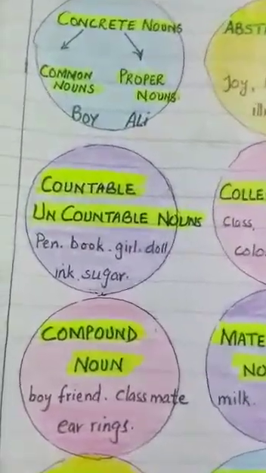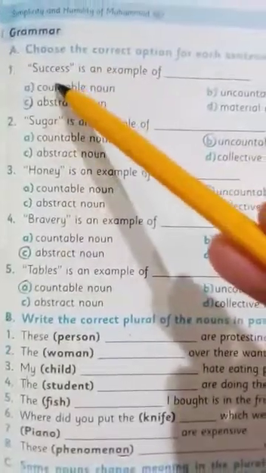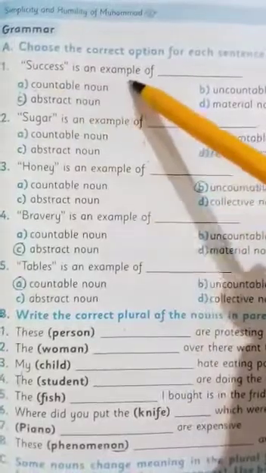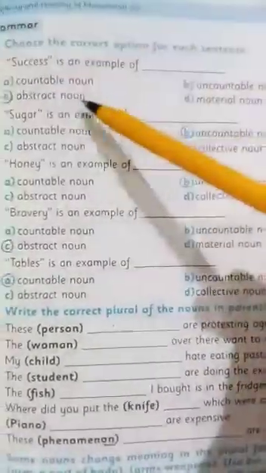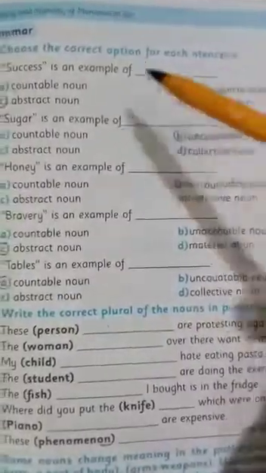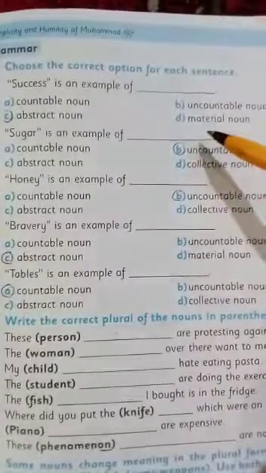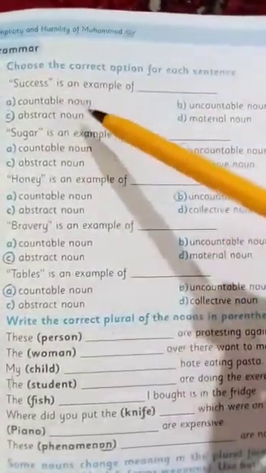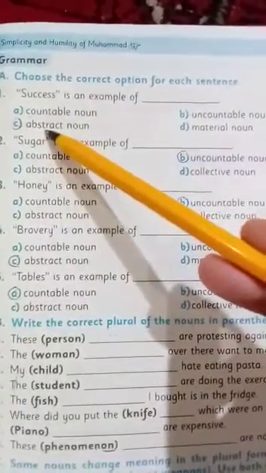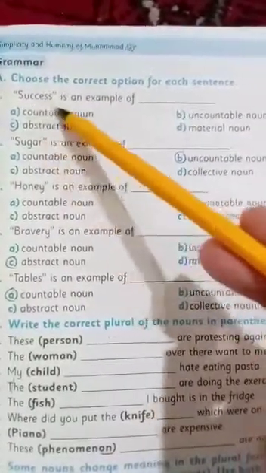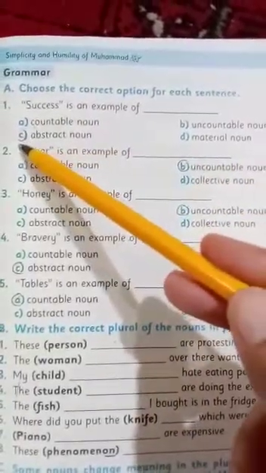And now come towards the exercise on page number 8. The exercise is: success is an example of dash. Countable, uncountable, abstract or material. So success cannot be counted, this is not a material thing, but we can only feel it. So according to the definition of abstract noun, success is an example of abstract noun. So option C is correct.